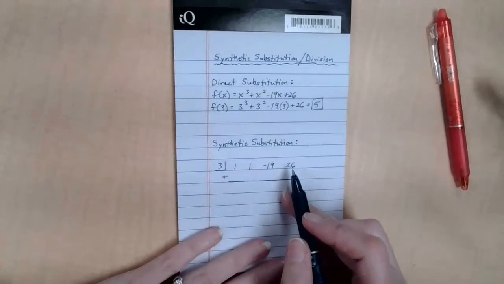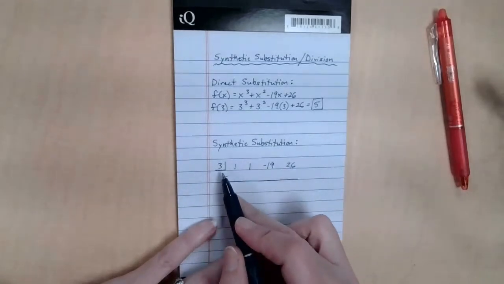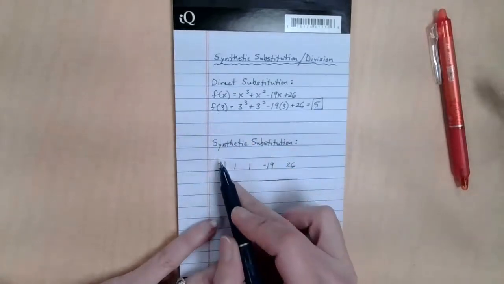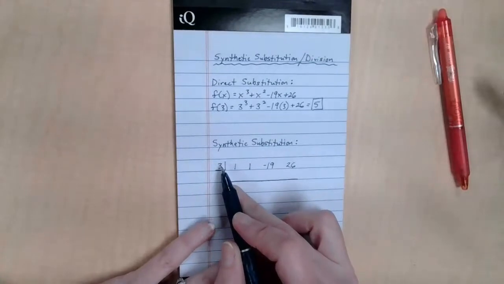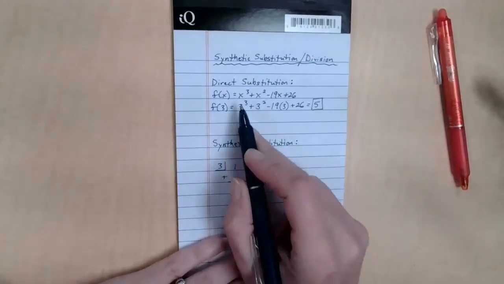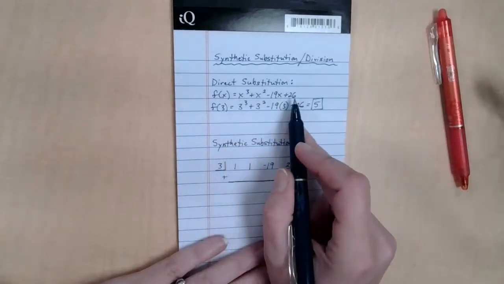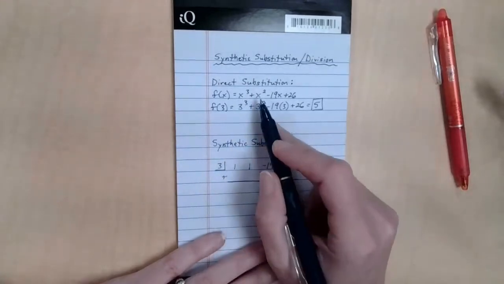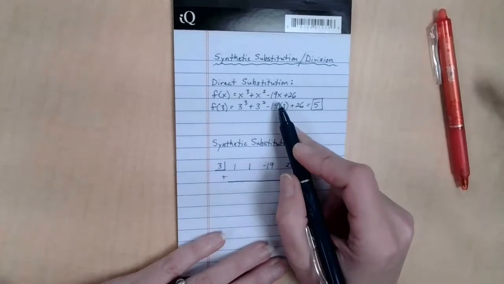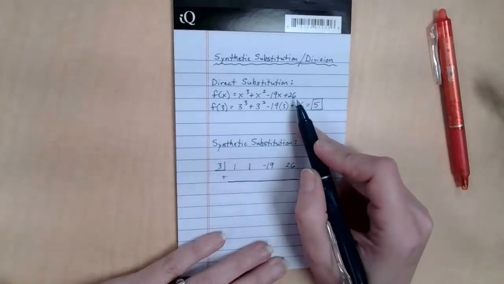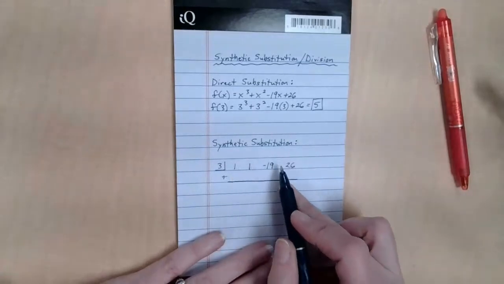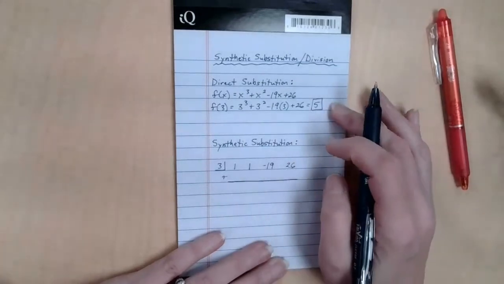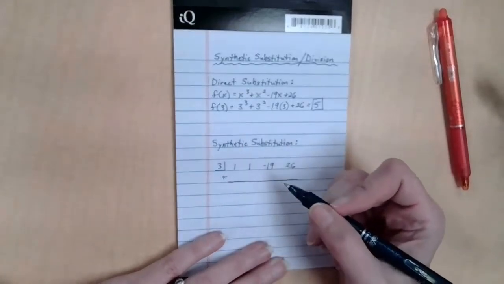Notice my strange configuration here. I have the number 3 in kind of a partial box. That 3 matches up with this 3 right here. Here we said we're going to plug in the number 3 directly. Well, synthetically, this is the 3 that we want to plug in. What are we plugging it into? Well, instead of using the full polynomial with all of its x's, we are just using the coefficients. This is 1x cubed, so that's a 1. This is 1x squared, so that's a 1. Minus 19x, so that's a minus 19. And my constant value is 26, there's my 26. So using only the coefficients and ignoring the x's entirely, we're going to attempt to do the same thing and get the same outcome that we just did with direct substitution.